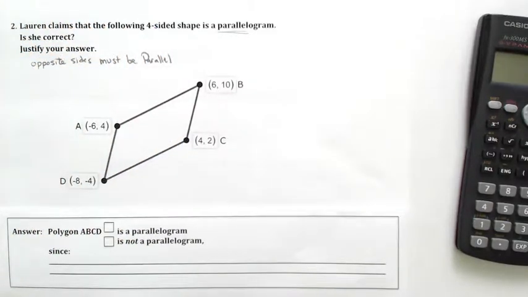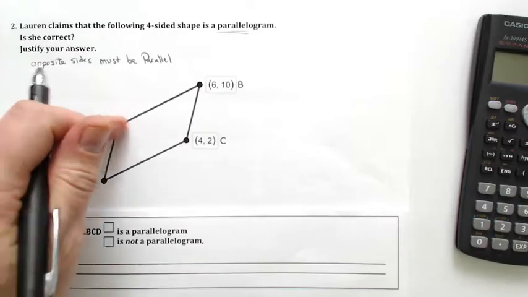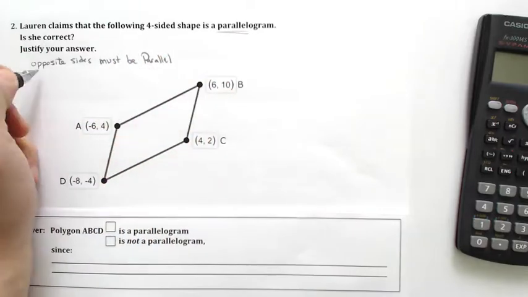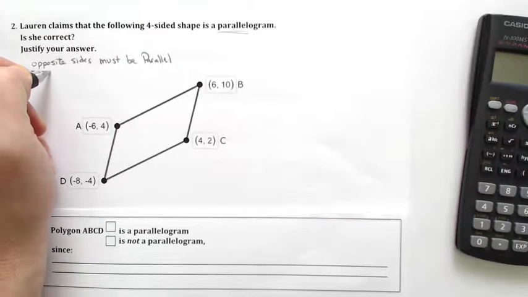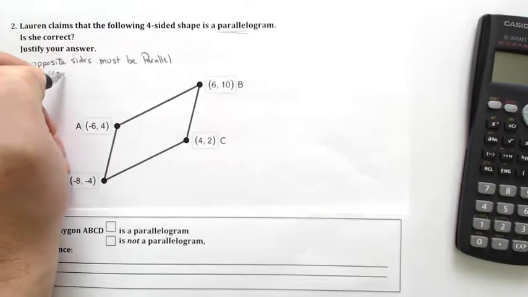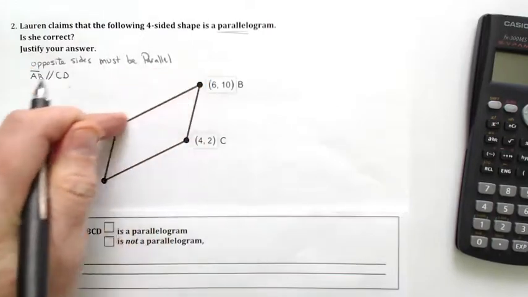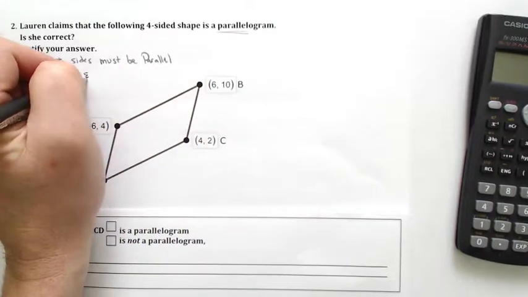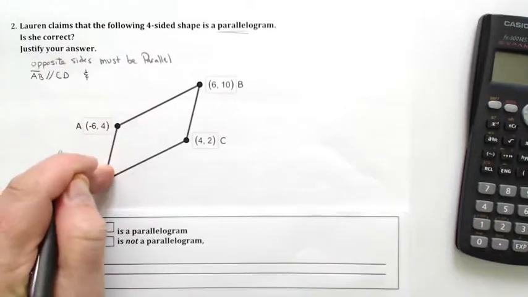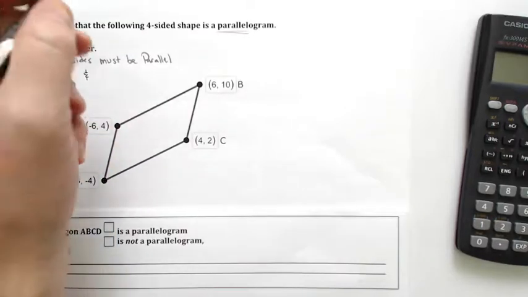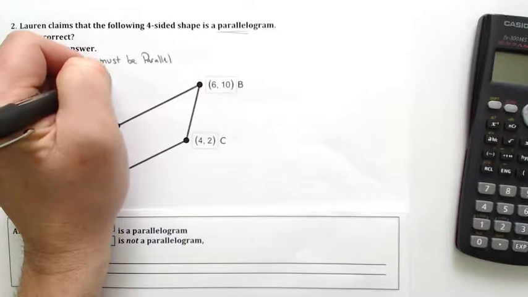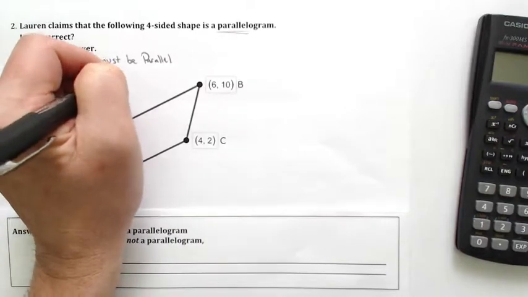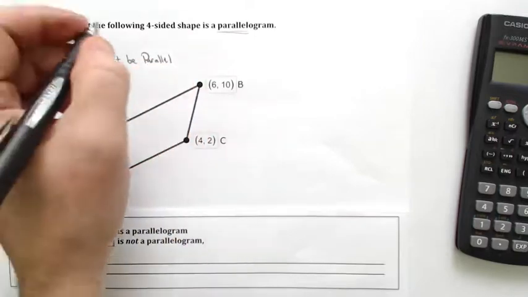And what that means is, if we think about these two sides right here, AB has to be parallel to CD, this side and this side, and at the same time, AD would have to be parallel to BC.